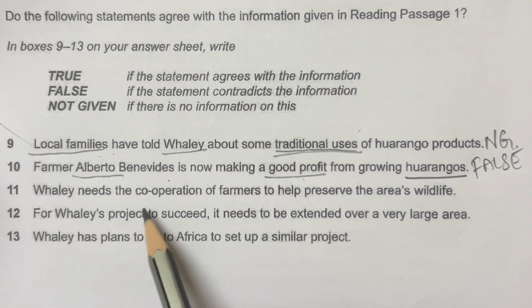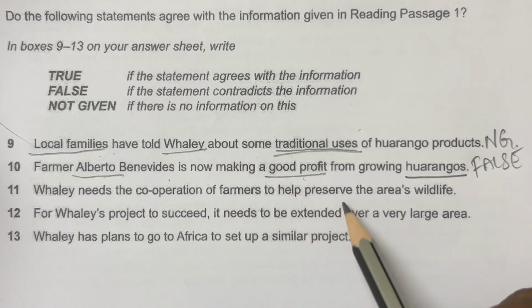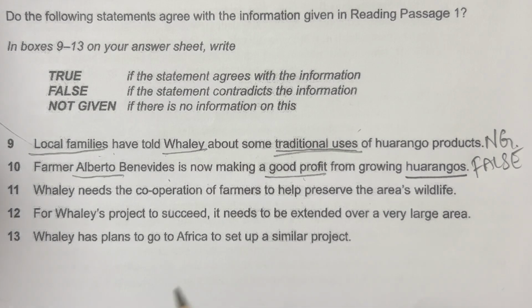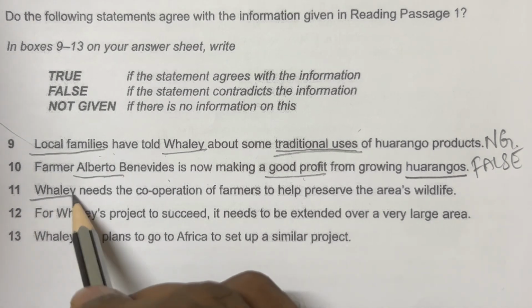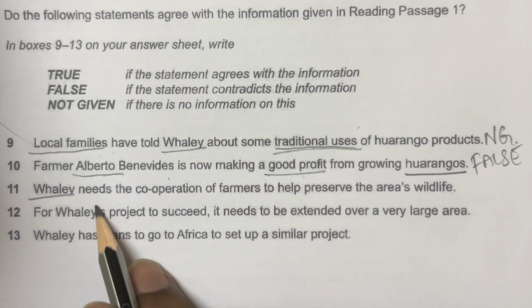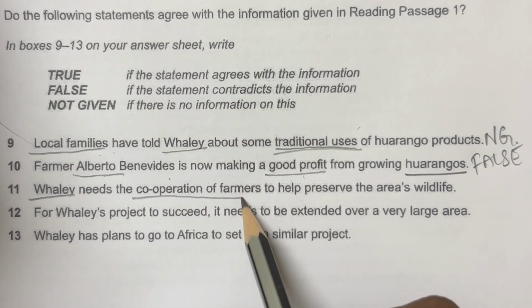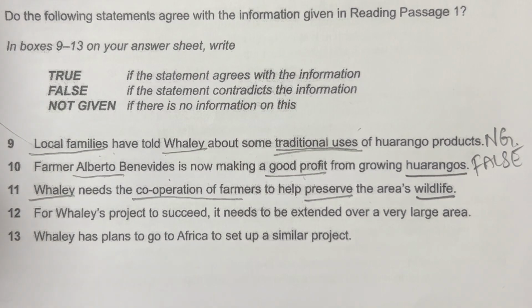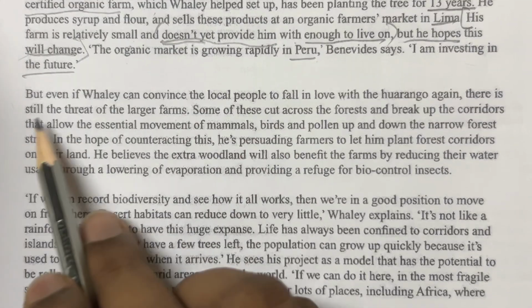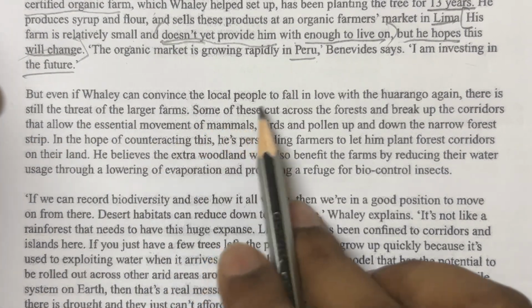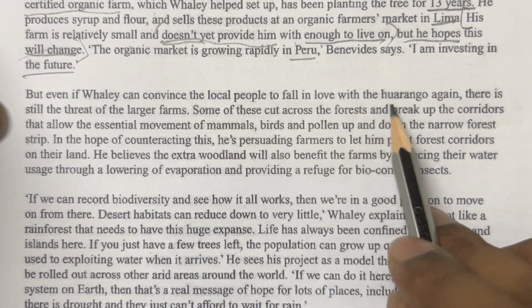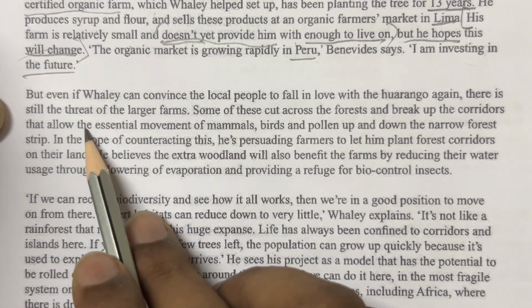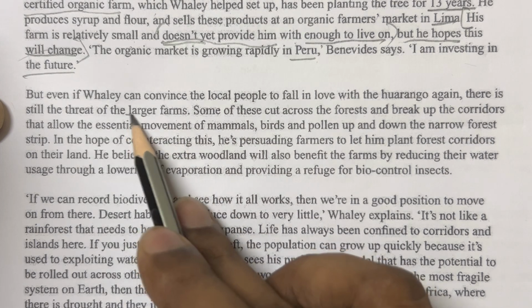Valley needs the cooperation of farmers to help preserve the area's wildlife. Okay, again this guy popped up. Valley needs the cooperation of farmers to help preserve the wildlife. Okay, let's read further and understand. But even if Valley can convince the local people to fall in love with the Hurango again, there is still the threat of the larger farms.